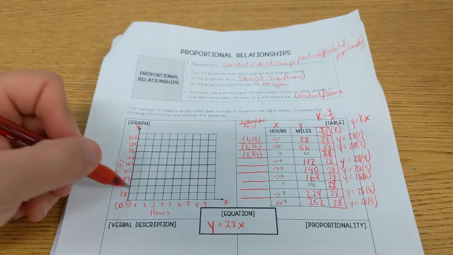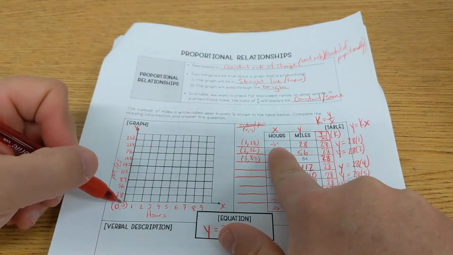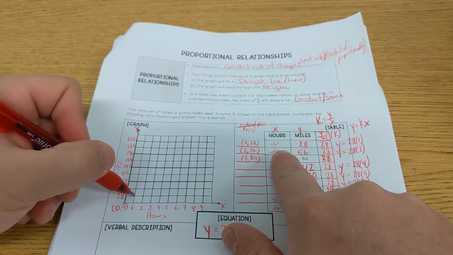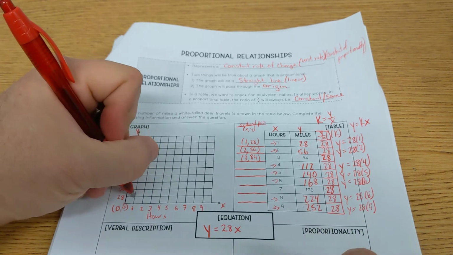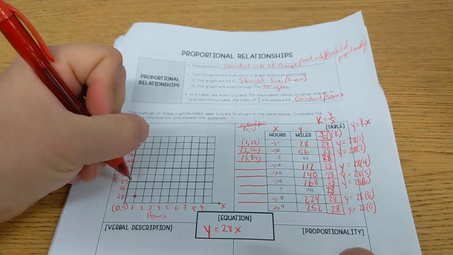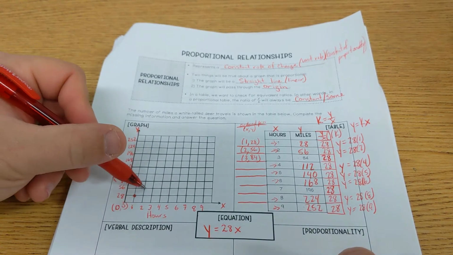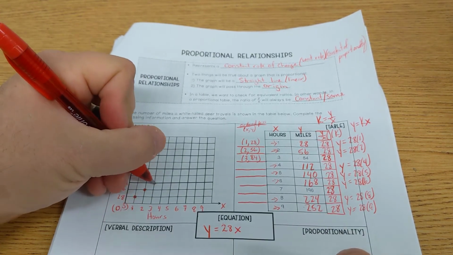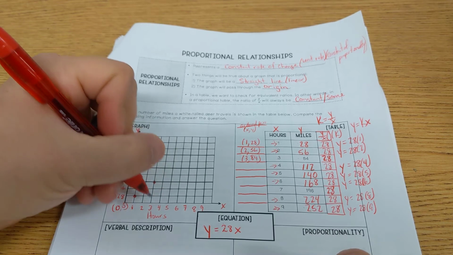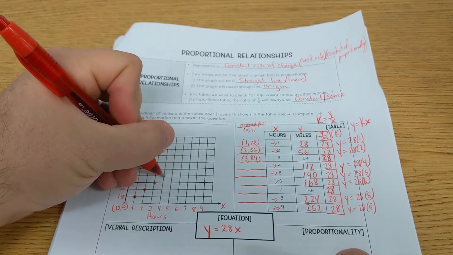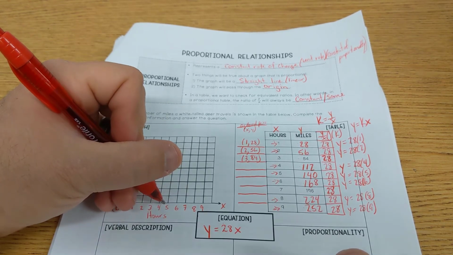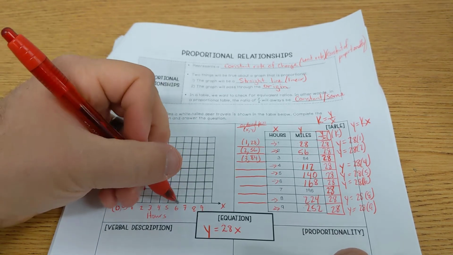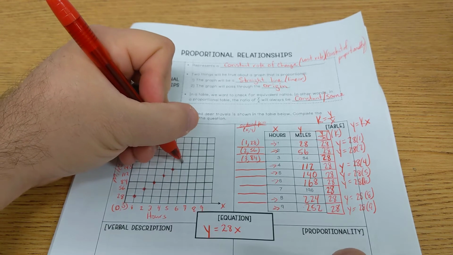So let's look at the first one. 1, 28. So I got to go over 1 and then up 28. And that's where I'm going to put a dot. Next one is 2, 56. The next one, 3, 84. Next one, 4, 112. Next one, 5, 140. The next one, 6 and 168.